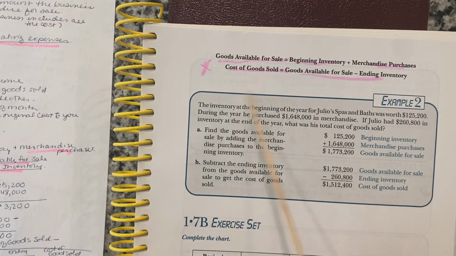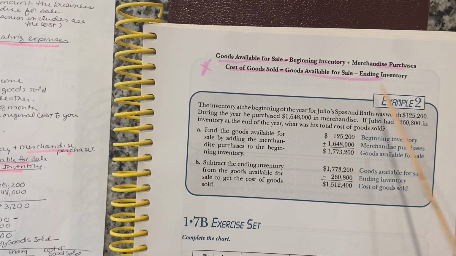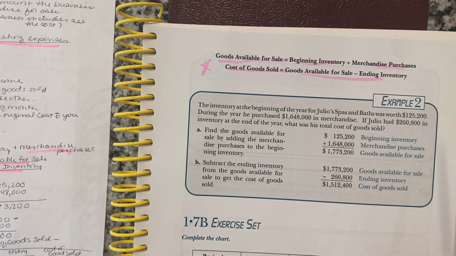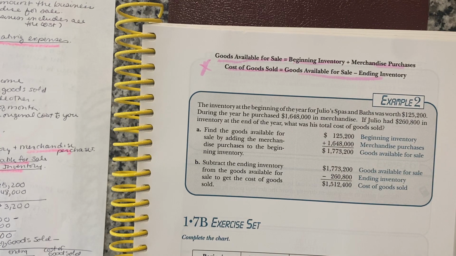So basically what you want to find out is exactly how much inventory you sold. You begin with the inventory that you had, then you add any extra purchases, and then you take that amount and subtract the inventory that you have left, so you can find exactly what your goods available for sale were, or the cost of goods sold, I should say. So you'll see this in your examples.